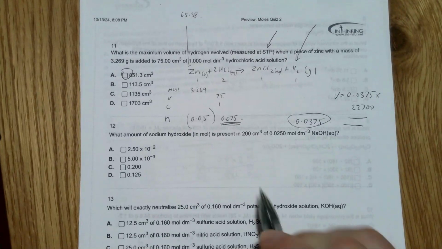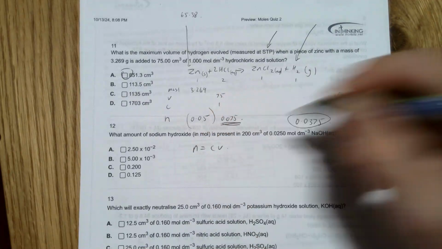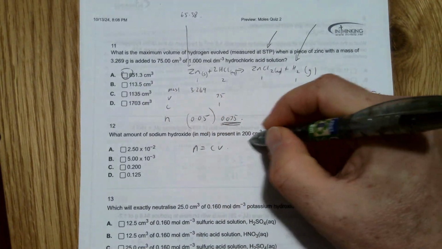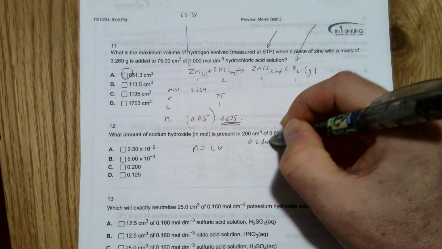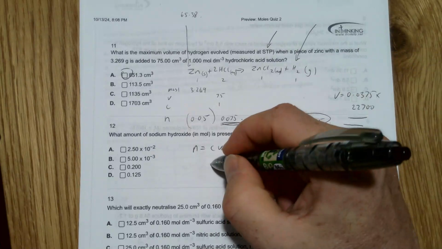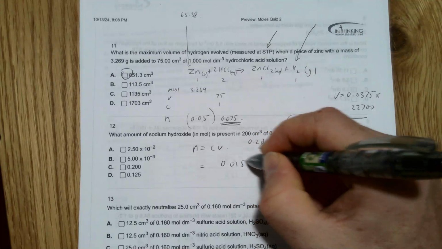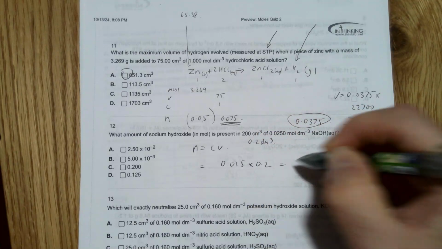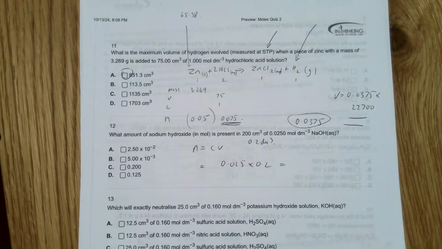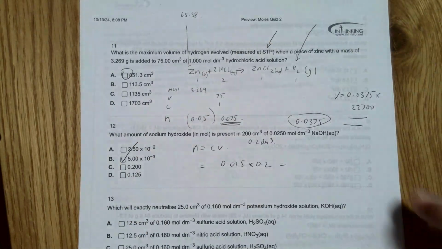Question 12. This is an n equals CV question, isn't it? Let's turn that into decimetres cubed, 0.2 decimetres cubed. The number of moles is 0.025 times 0.2. Plug it into your calculator. And it comes to 0.005, which is this one. Okay, should be a relatively straightforward one.